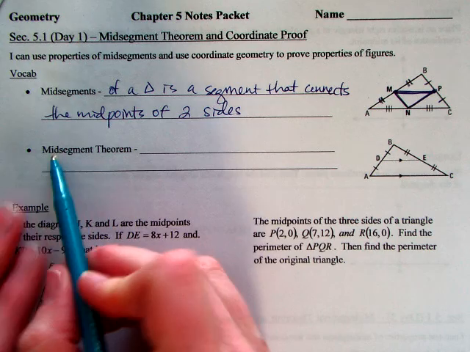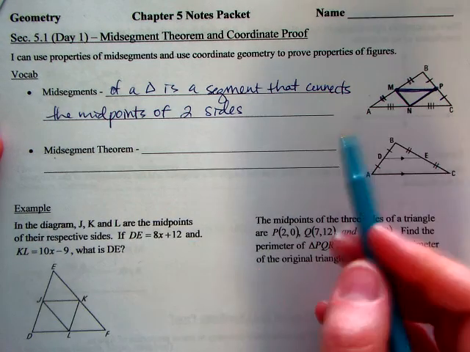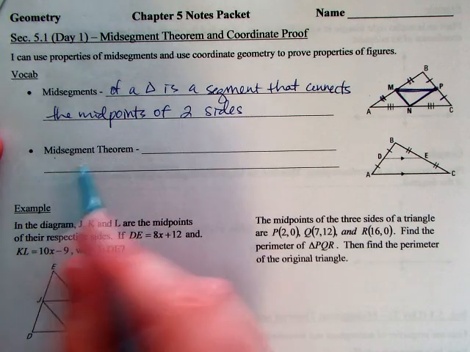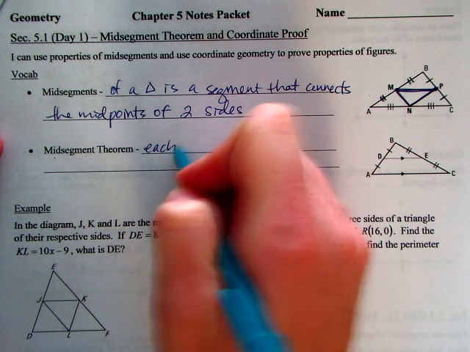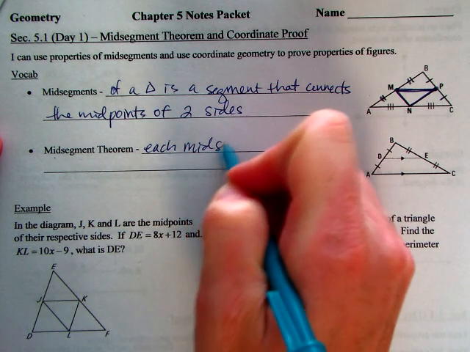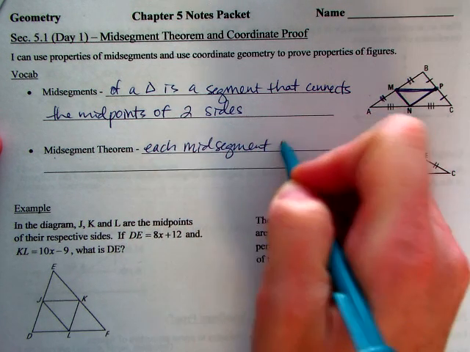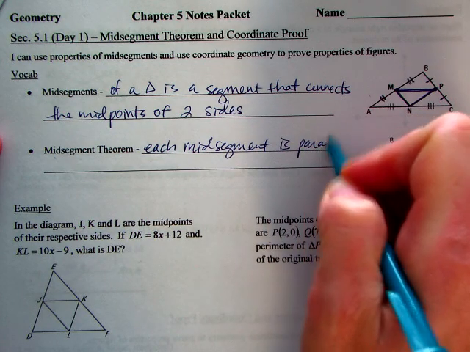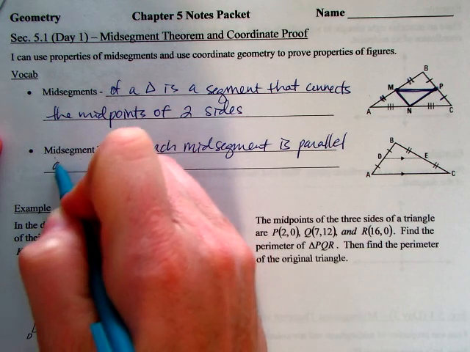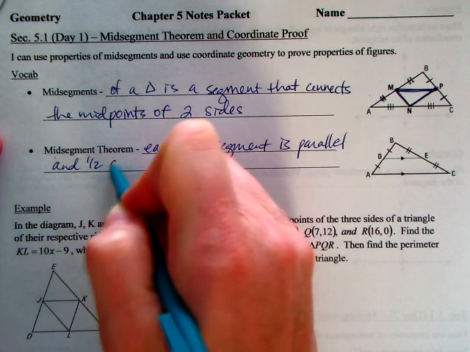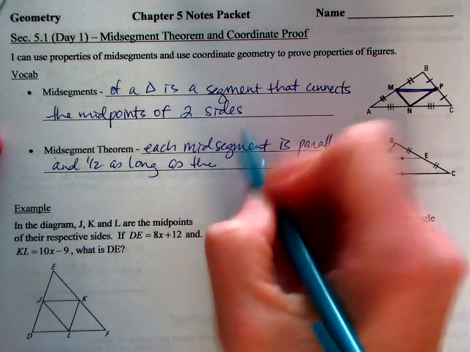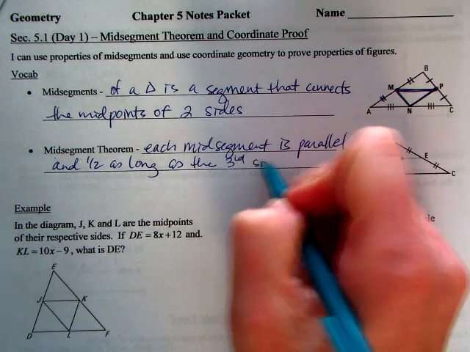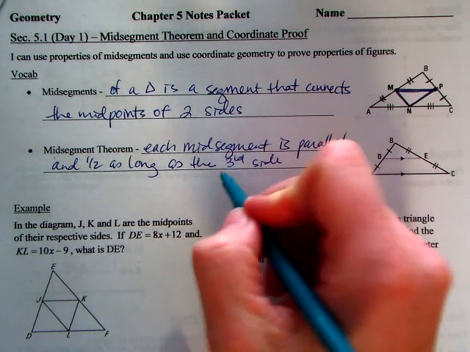Now what happens with a mid-segment, once you draw them or figure them out, is they do two different things. Each mid-segment is parallel and half as long as the third side, or the side they don't touch.